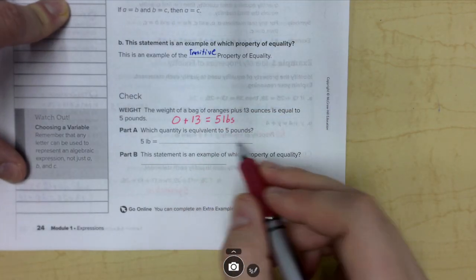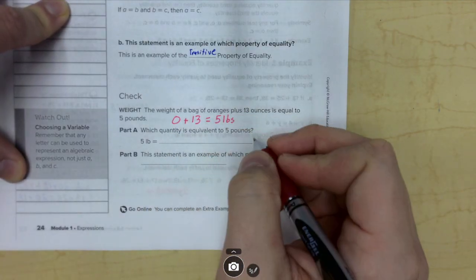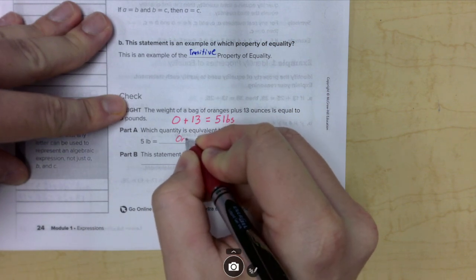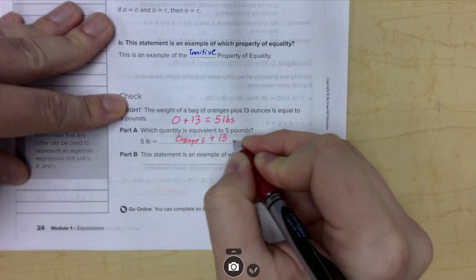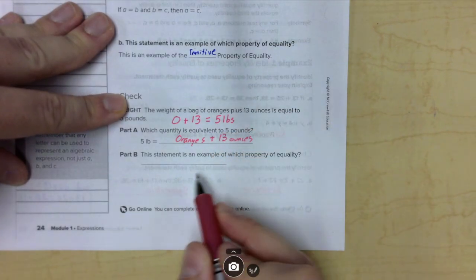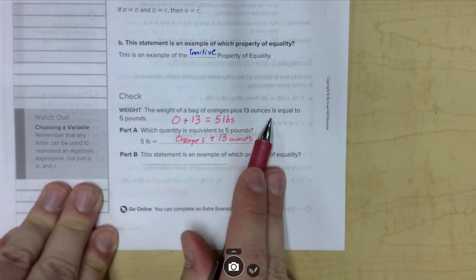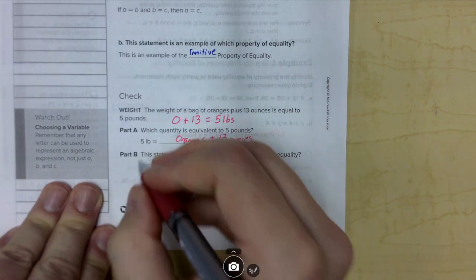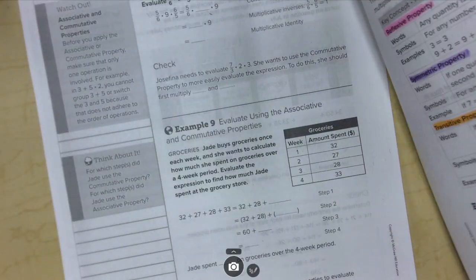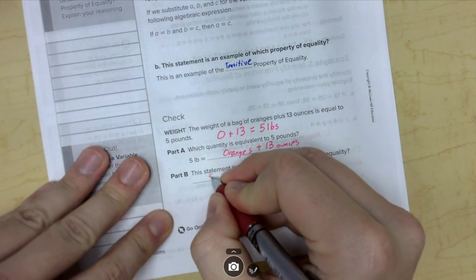Which quantity is equivalent to 5 pounds? We have a bag of oranges plus 13 ounces. This statement is an example of which property of equality? So we have oranges plus 13 is 5, and 5 is oranges plus 13. This would be the reflexive. Not reflexive. This was the symmetric property where we flip it. Sorry. Reflexive is equal to itself. This is symmetric.